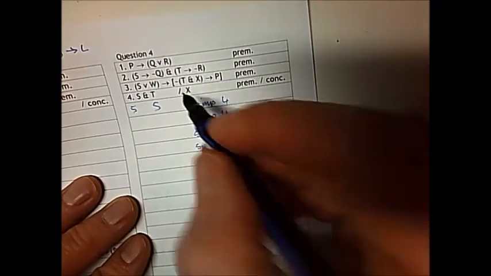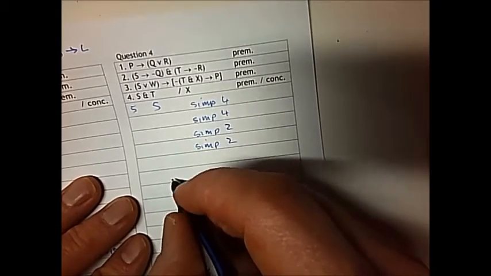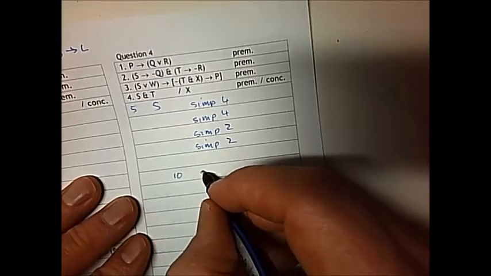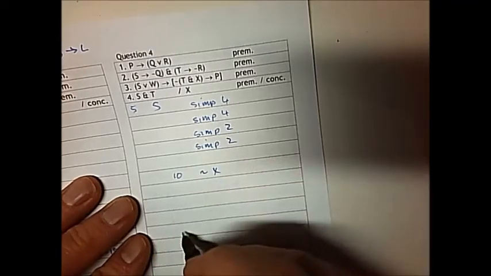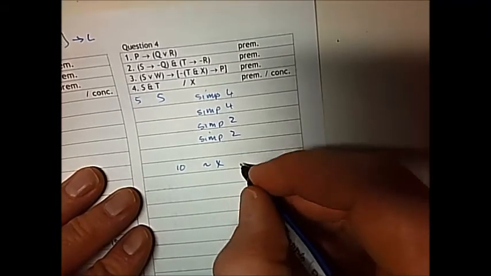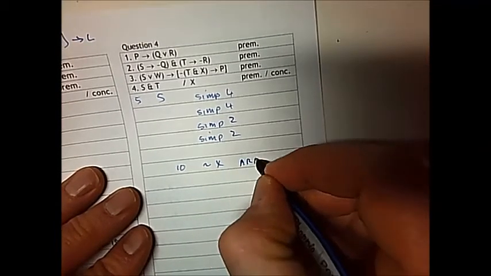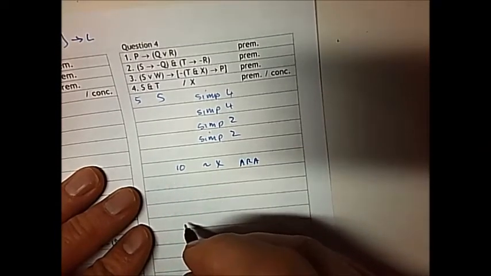If you get stuck, you can always, at any point, suppose you do a bunch of stuff and you still haven't got X. Well, say on line 10, you can assume not X and then try and get a contradiction. Remember, that's reductio ad absurdum. So you would assume for reductio ad absurdum, and then you would try and get a contradiction.